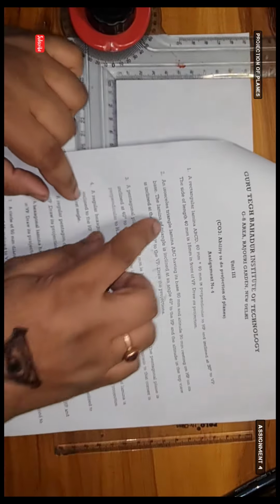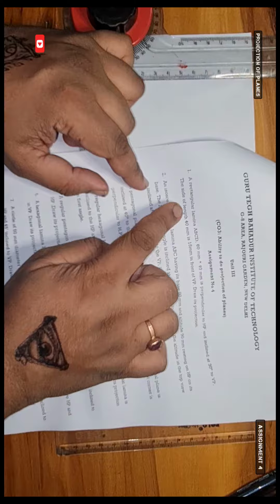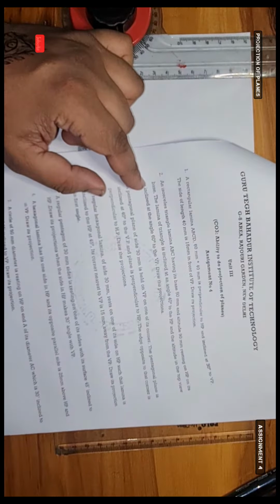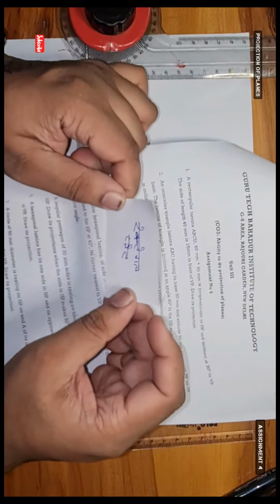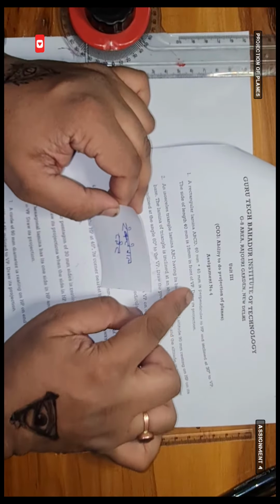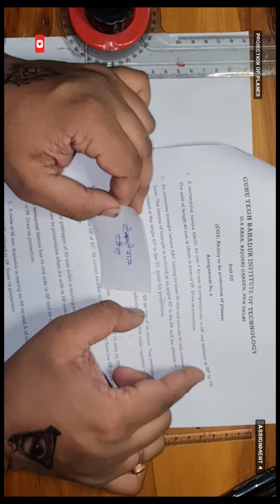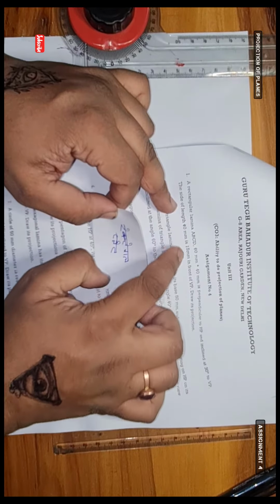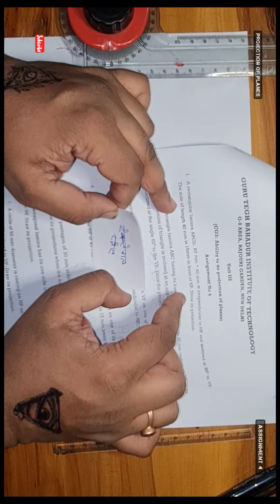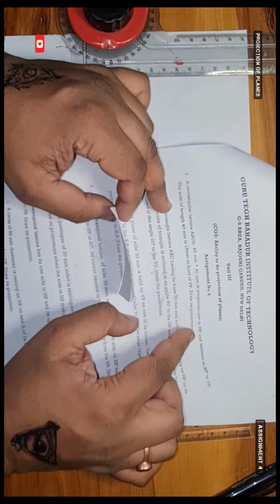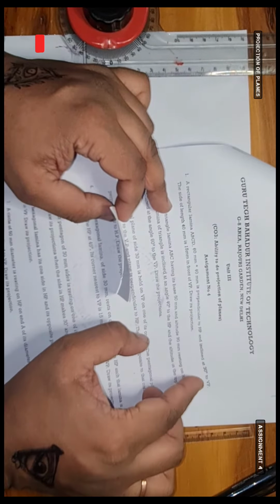So the first question says a rectangular lamina of 60 by 40, like this is your rectangular lamina, and this is 60 and 40. It is perpendicular to HP, inclined 30 degrees to VP. The side 40 mm is 15 mm in front of VP. So it is said that it is perpendicular to HP, inclined 30 degrees to VP.